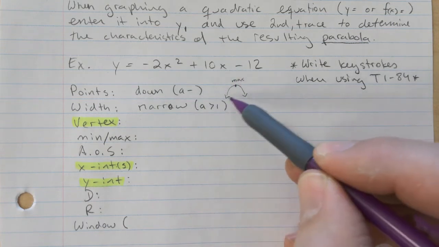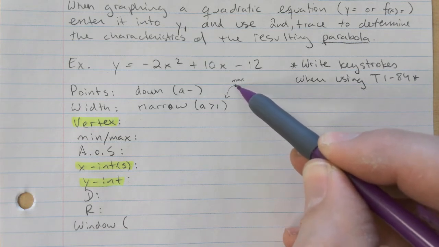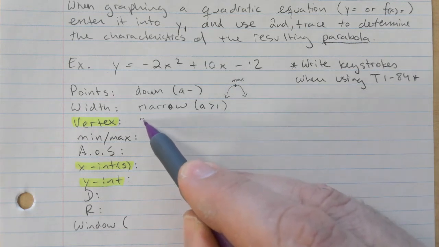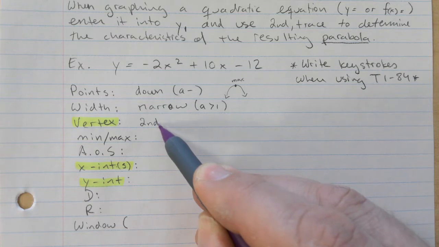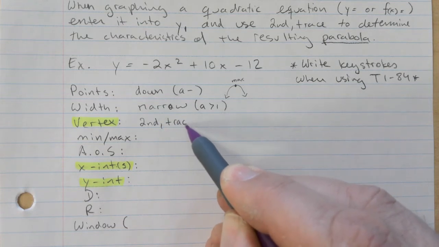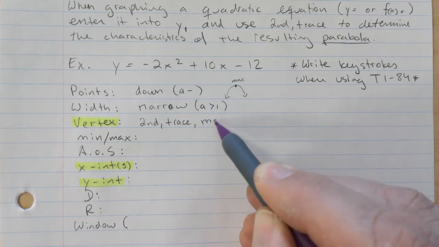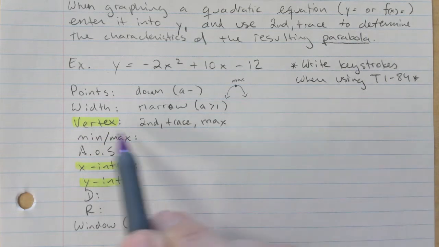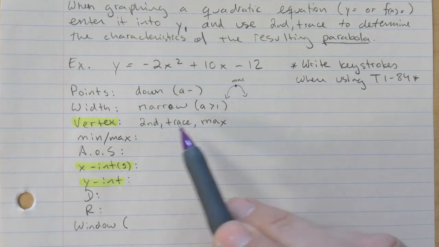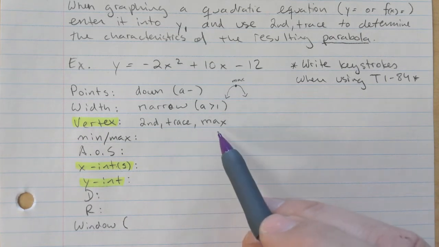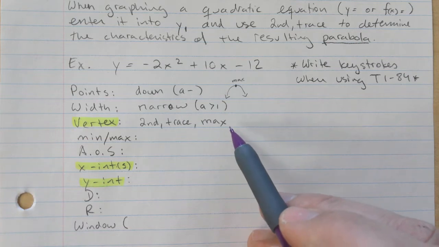Just because I know that it's pointing down, there's going to be a maximum here. So I'm going to use second trace max, right, to get the vertex. So it's either going to be second trace min or second trace max. But if you pick the wrong one, you're not going to get the right answer. Okay? So here we go.